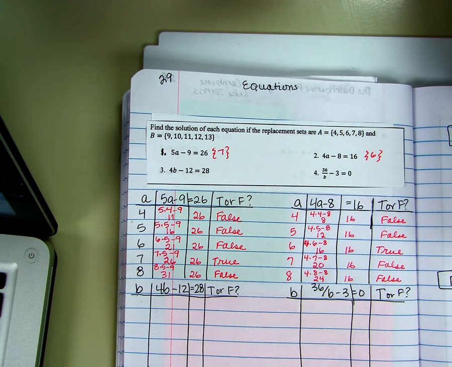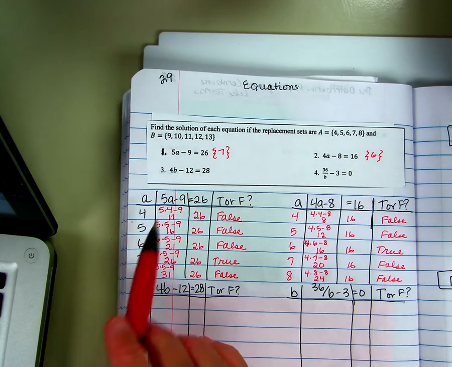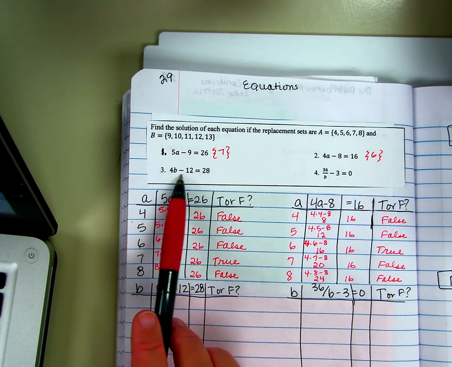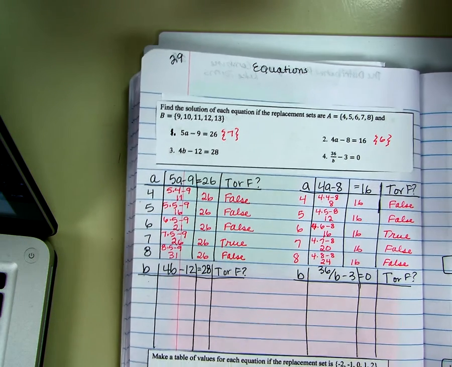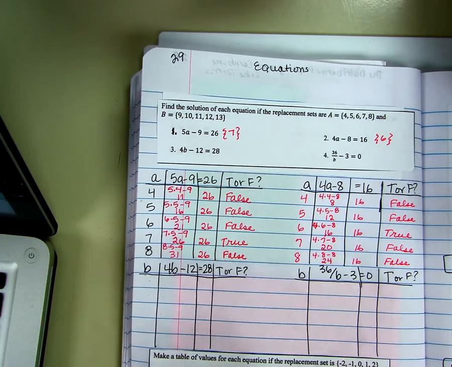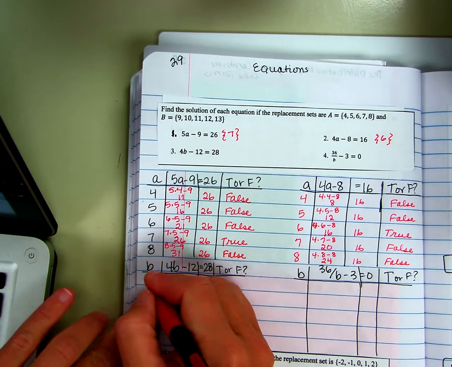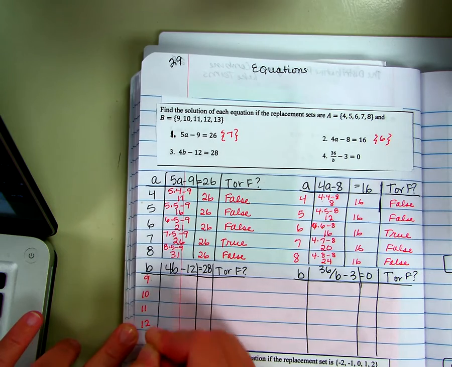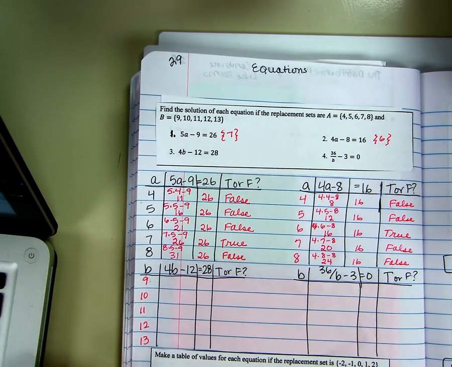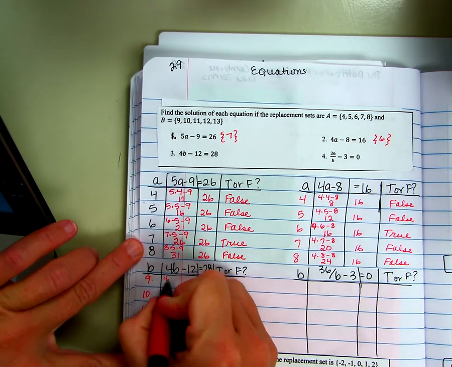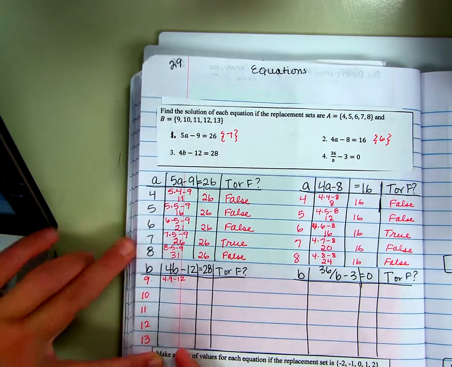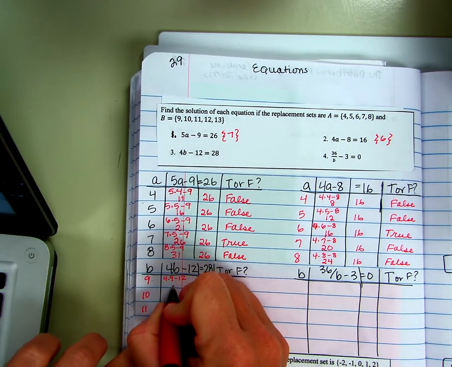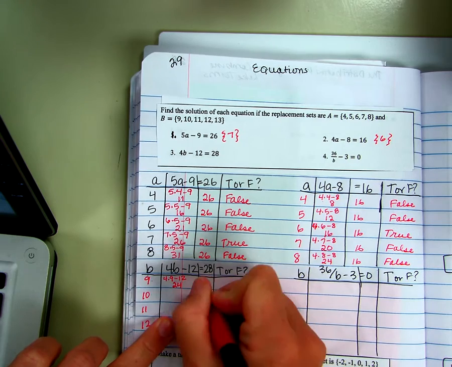See how that works. All right, down here I'm going to use the replacement set B because the unknown variable in 3 and 4 is the letter B. So in these, let's see, I've got 9, 10, 11, 12, and 13. So now I'm going to take 4 times 9 minus 12. So 36 minus 12 is 24.